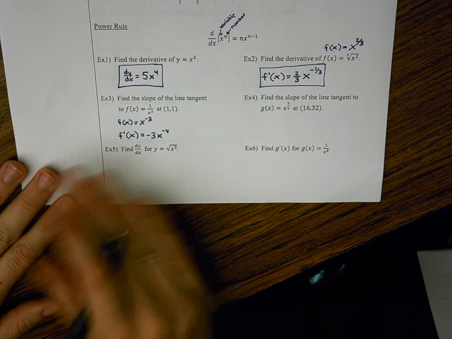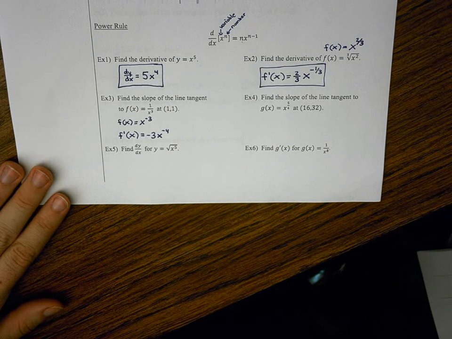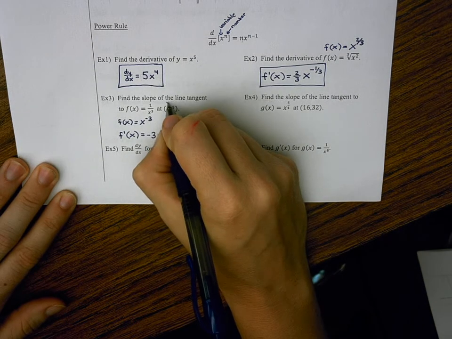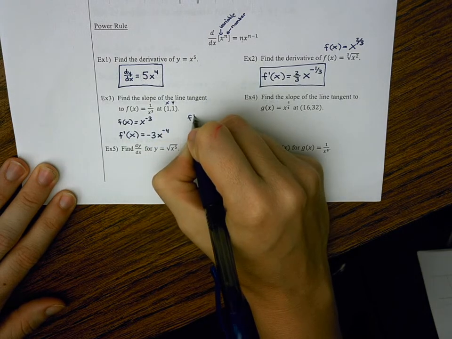Now with example 3, I did go ahead and give you a point just so we could take a look at what that meant. So once you have your point here, you can plug it in. So this is an x, y coordinate. So my x is 1. So I'm going to go ahead and plug in 1 for my x.